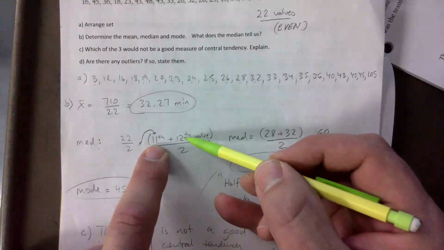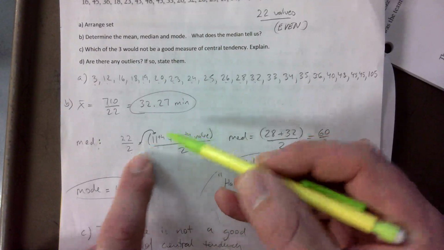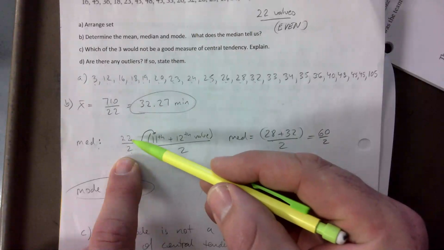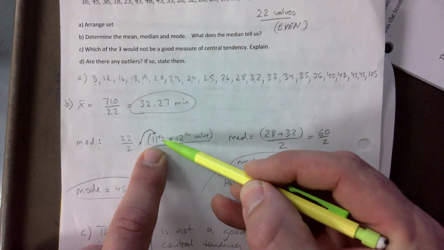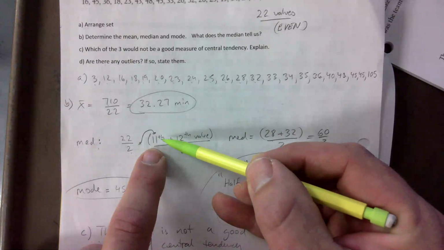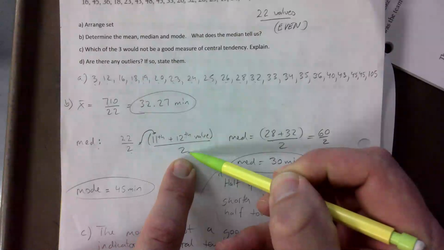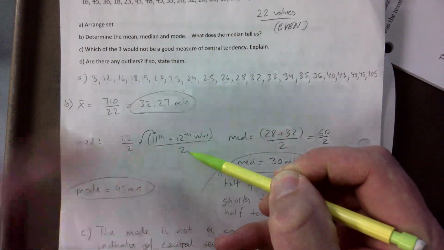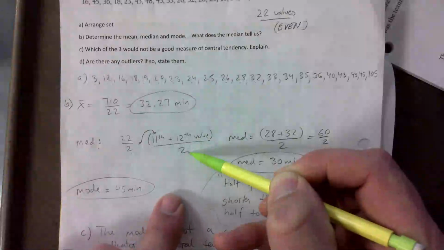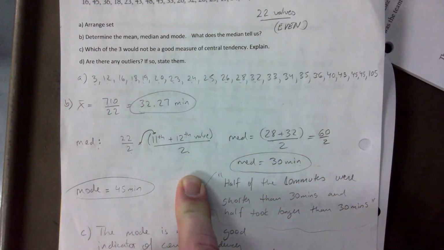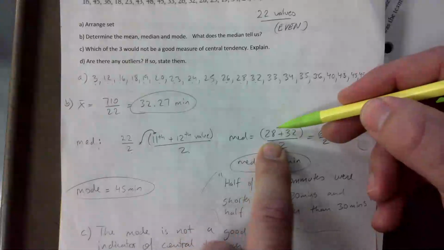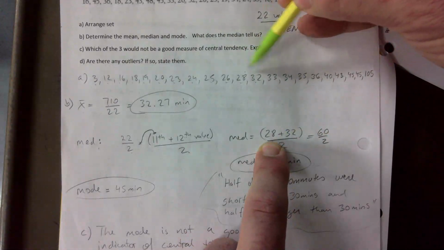How do you know which two numbers to add? Okay, you split this in half. So 22 divided by 2 is 11. That means that you're going to have to add the 11th and the 12th value, then divide it by 2. That's the shortcut. I'll put that in your notes in a bit. You don't have to write this down right now because it might not make sense. But bottom line is that you have to add 28 and 32.